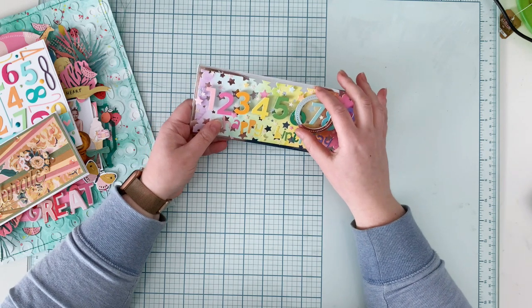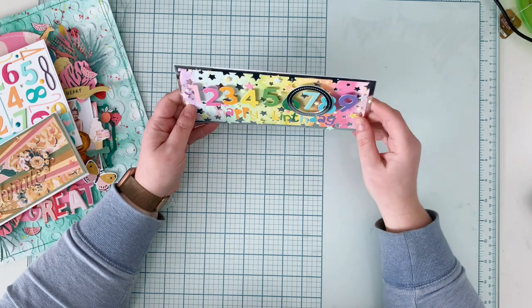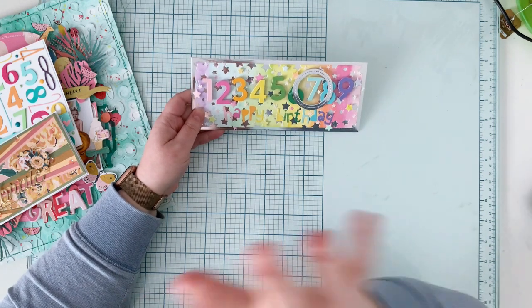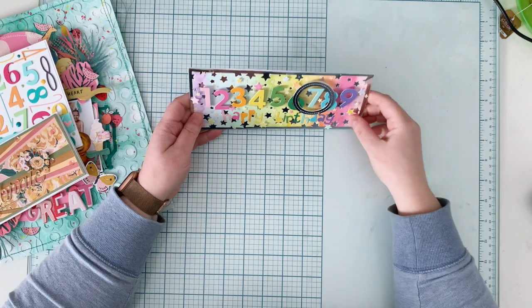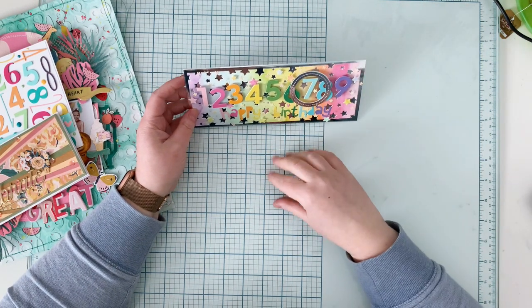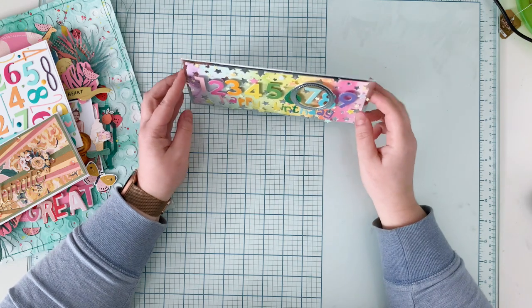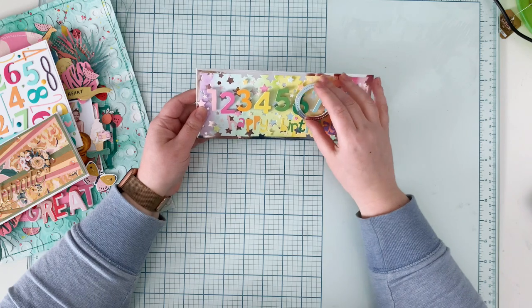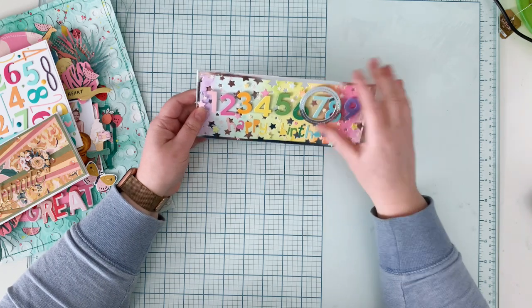And for this card I prepared a tutorial, and I will link it here or here in the video. I don't know where it will appear, and I will also add the link in the description of this video, so you can easily find it to make this interactive card with a changeable number.